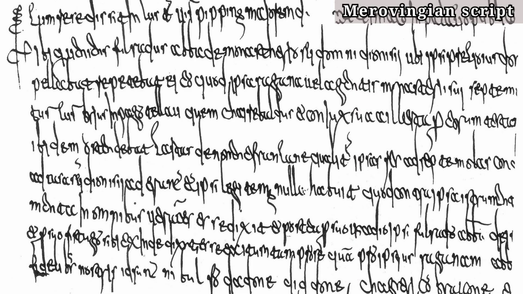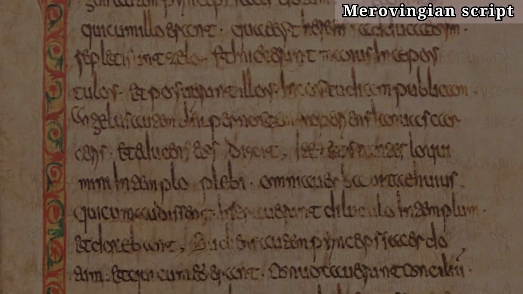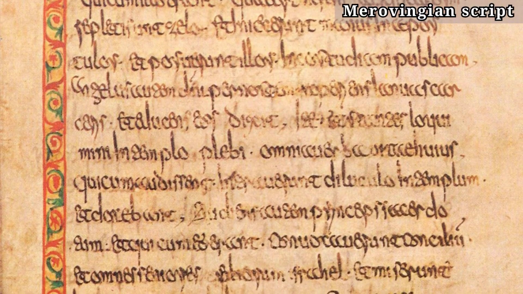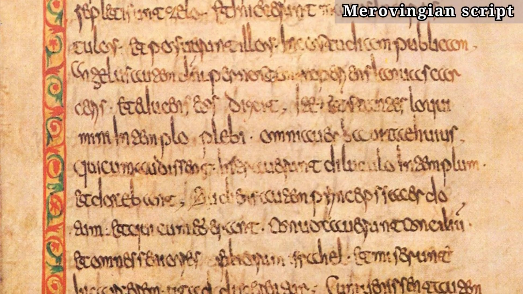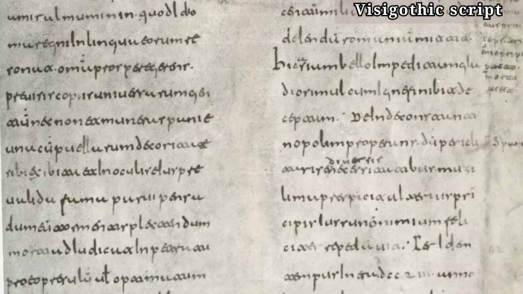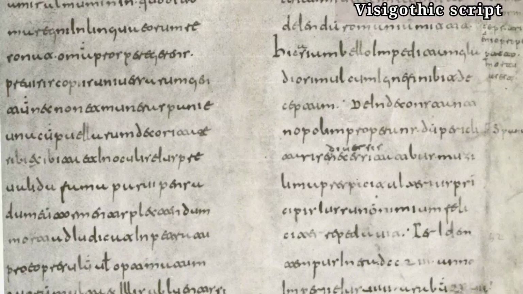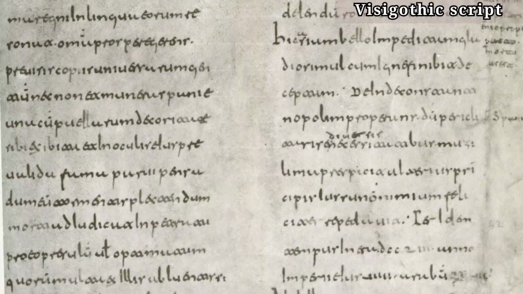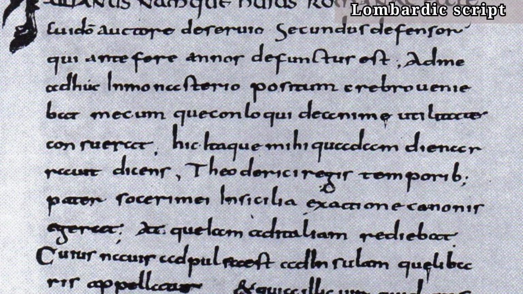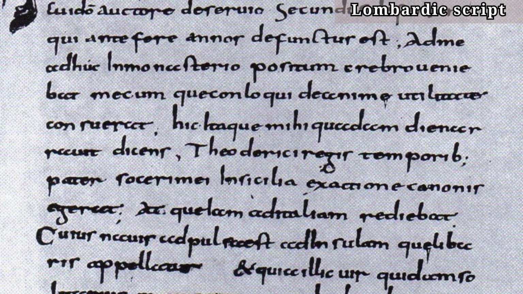In France, we had Merovingian script, used from the 7th to 9th century. It's notoriously difficult to read, full of looping ligatures that look like tangled yarn. All of Charlemagne's official documents were written in Merovingian script. In Spain, Visigothic script dominated from the 7th to 12th century, influenced by Arabic calligraphy due to the Moorish presence in Iberia. In Italy, several regional scripts competed.